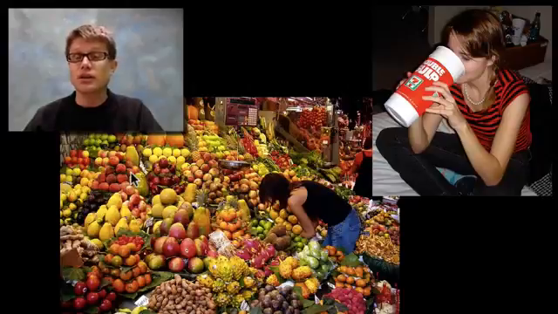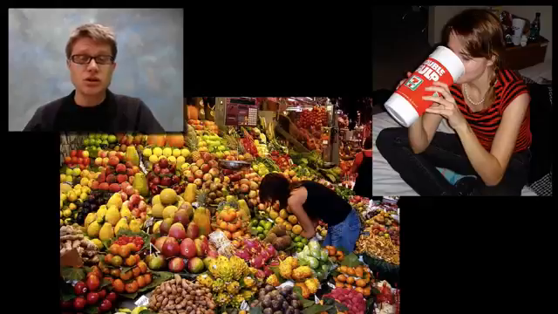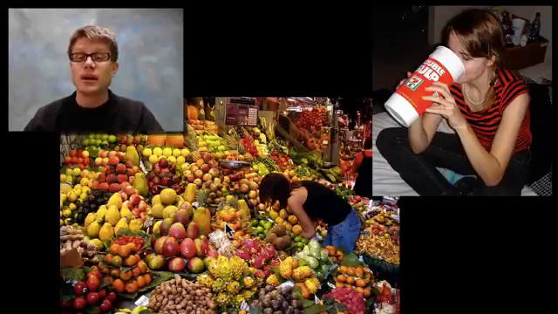Now, if we were to look at sugars, are they a good thing? Well, evolutionarily, they're very important. Why do we love sugar so much? It's because sugar is usually an indicator of fruit, and fruit is going to have a lot of other vitamins in it that we need.